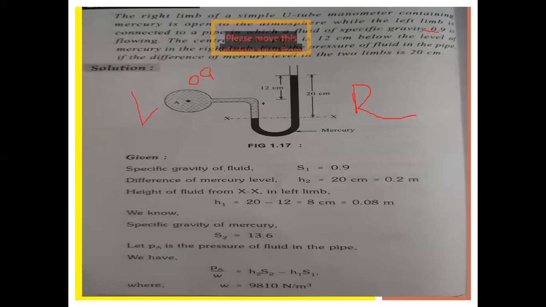Now we have to find H1. This one is H2, and this one is H1. H1 is equal to 20 minus 12, since from the total we subtract the balance. So H1 is 8 centimeters, that is 0.08 meters. Now, what is the specific gravity of mercury?